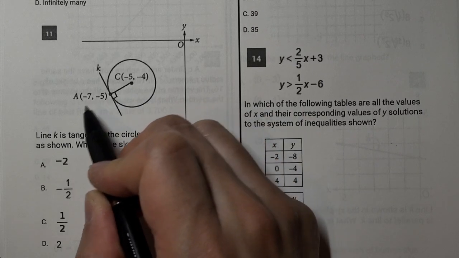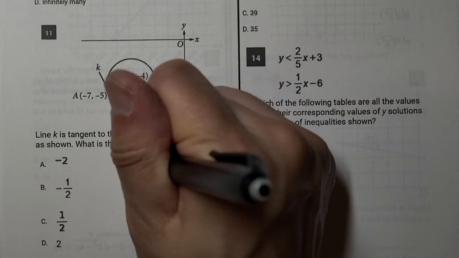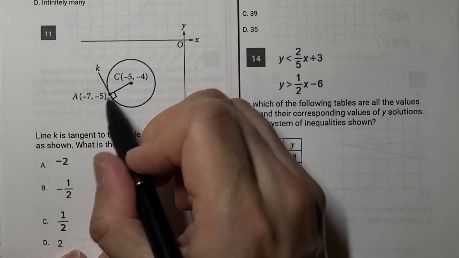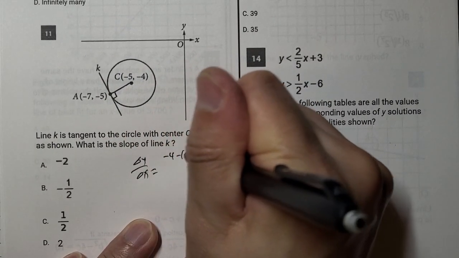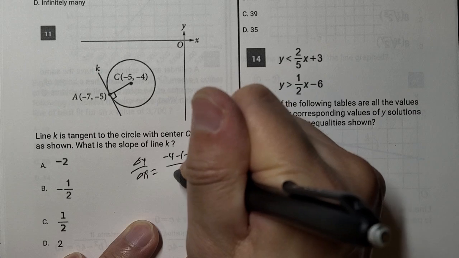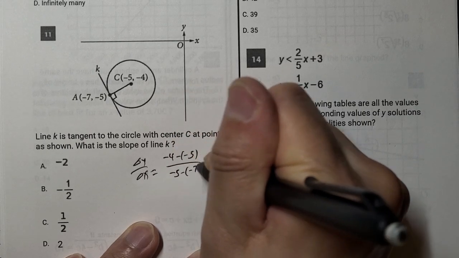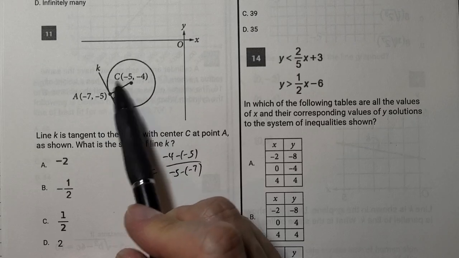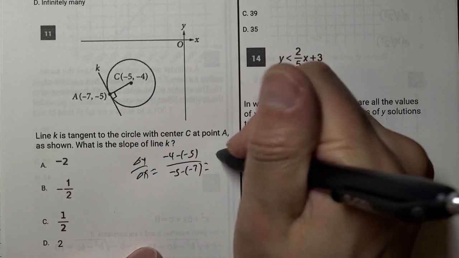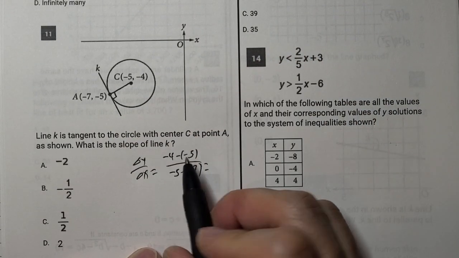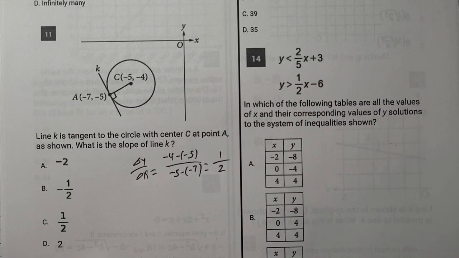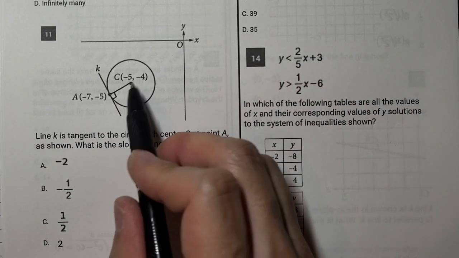If we treat this as like an actual line, how do we find the slope? Change in y over change in x. Change in y would be minus 4 minus negative 5 over change in x would be minus 5 minus negative 7. All right, let me double check. I did it real quick. Minus 4 minus 5. Okay, so this would be, was that minus 4 plus 5? That's 1. Minus 5 plus 7, that is 2. Okay? This is the slope of this.